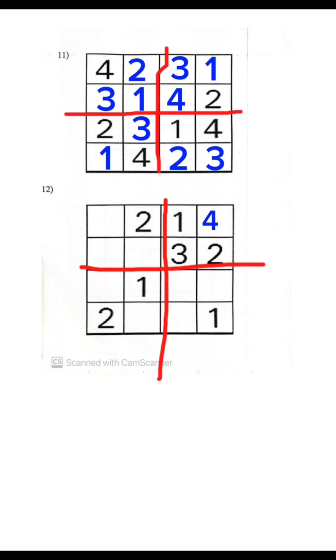Now, in the first row, I have 3 numbers, 1, 2, and 4, so the missing number is 3. In the fourth column, I have 3 numbers, 1, 2, 4, so the missing number is 3. Now, in row number 4, I have 2 missing numbers, 3 and 4, but I put 3 in the second box to avoid the repetition with 3 in the third column and 4 in the third box.